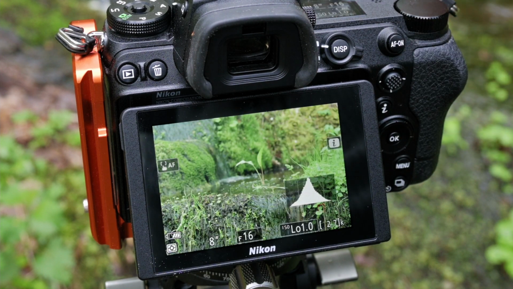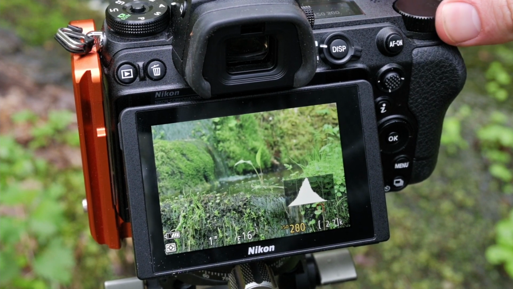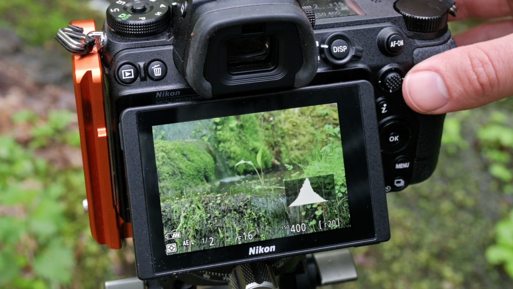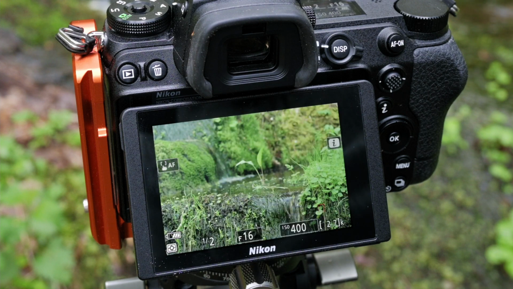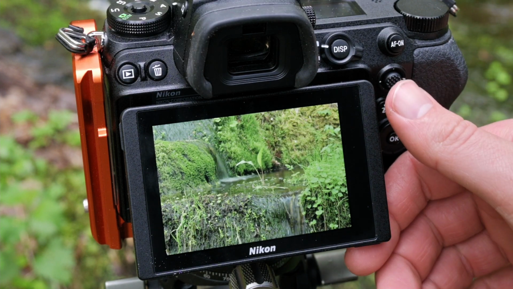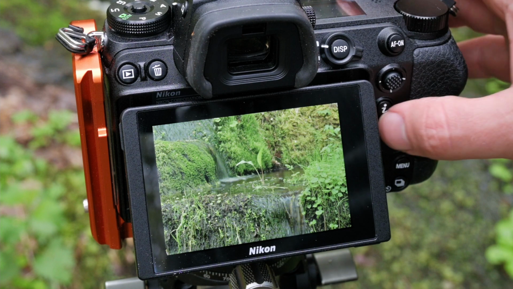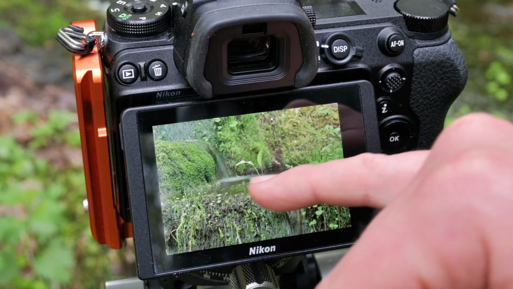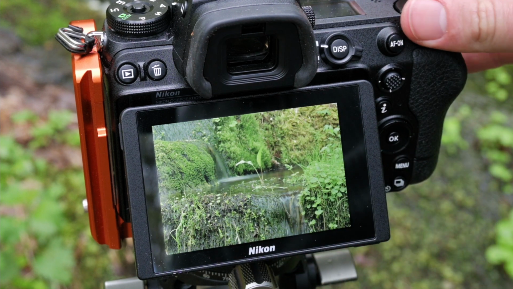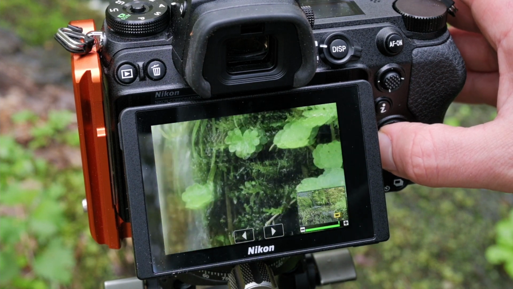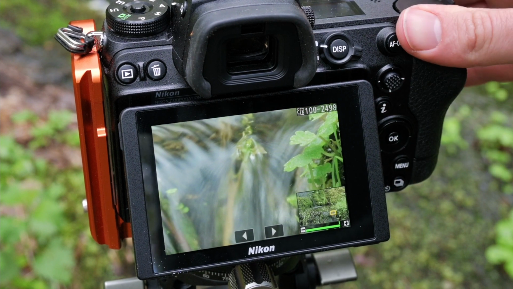Might be a bit too smooth in the water actually. So let's go up to ISO 400, which gives us half a second, and try again just to see how it looks. So I like the longer shutter speed for the water within the pond, or whatever we should call it, but the shorter shutter speed is better for the flowing water, I think.